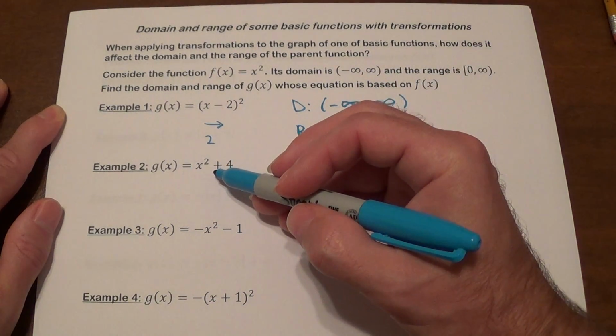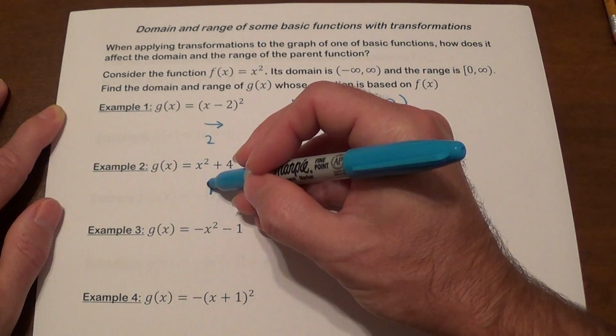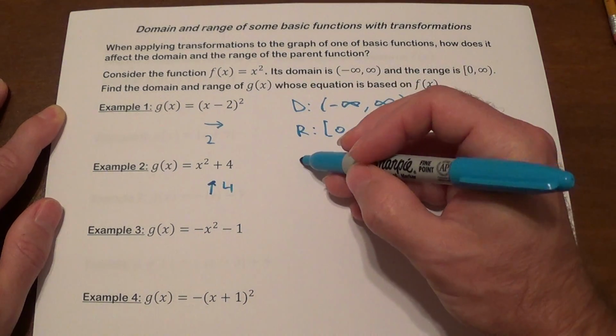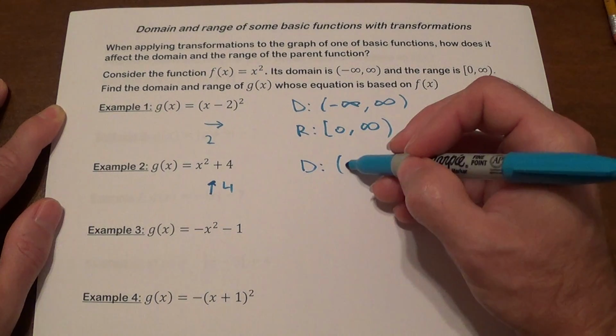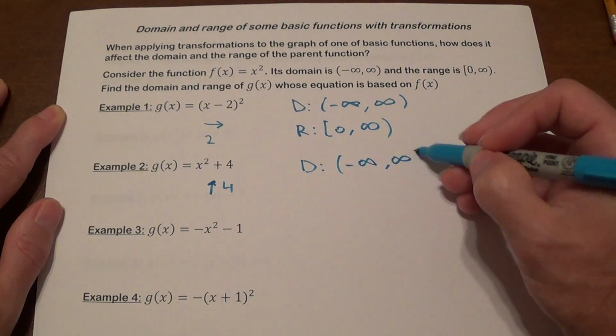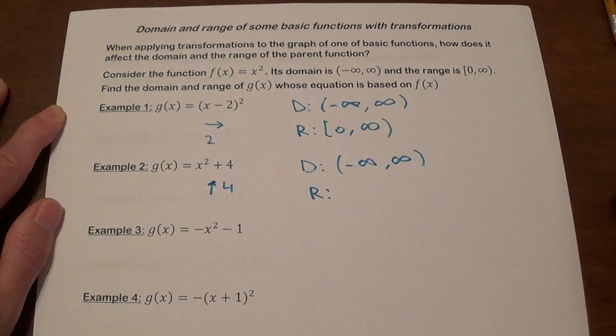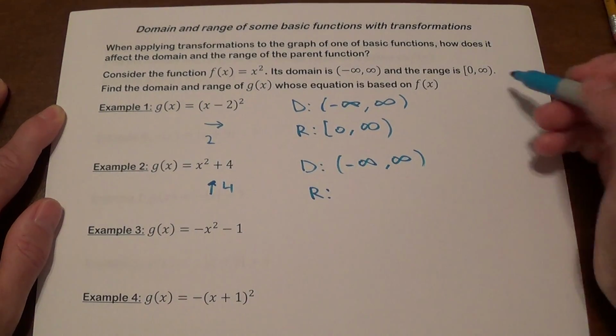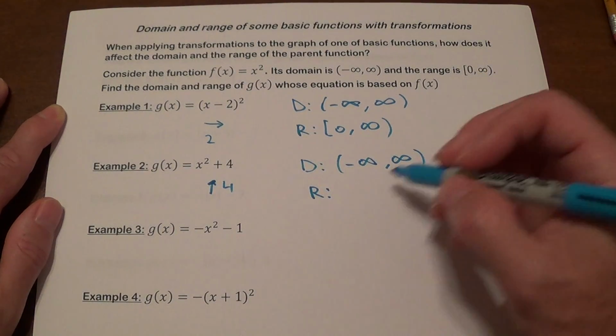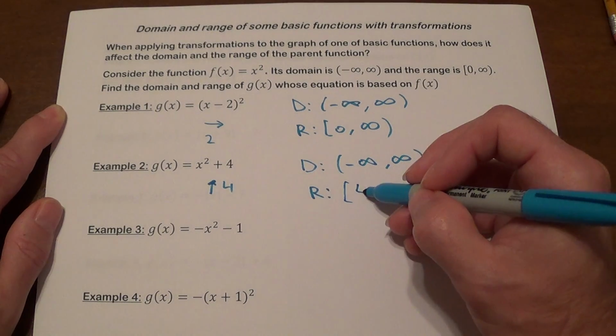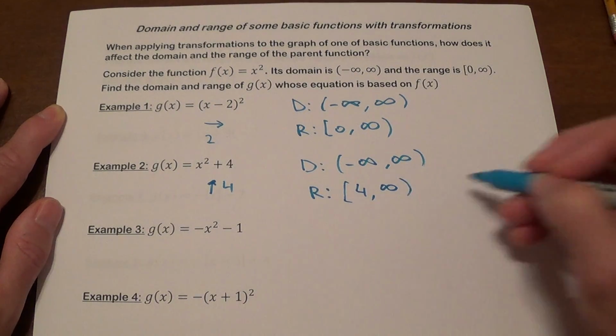Example 2, we have a vertical shift of 4 units up. We do remember what I mentioned just a moment ago, and the domain is going to be all real numbers. So what's happening with range here? We're shifting the graph 4 units up. The lower boundary here is going to shift 4 units up. So instead of 0 to infinity, it's going to be 4 to infinity.